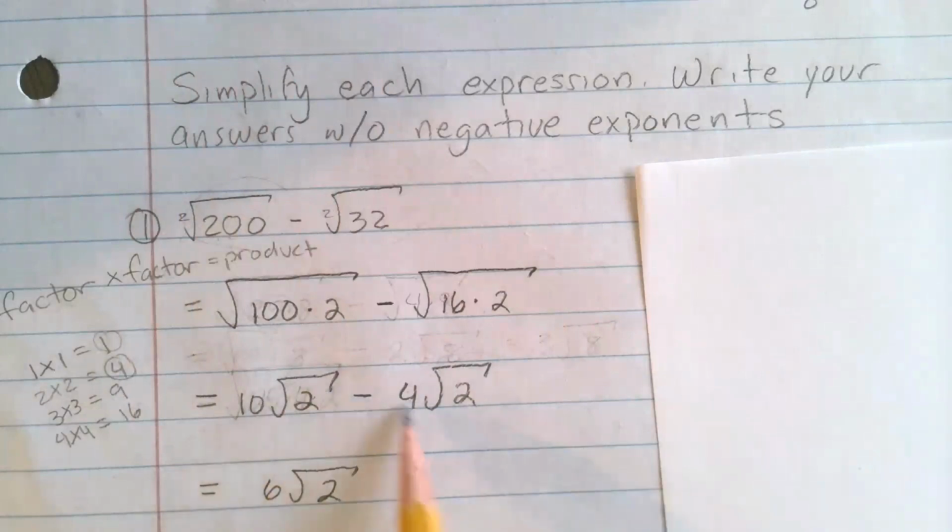Another way to say this is we have 10 square roots of 2 minus 4 square roots of 2. 10 times square root of 2 minus 4 times square root of 2 is equivalent to 6 square roots of 2. Okay, and this is our final answer.